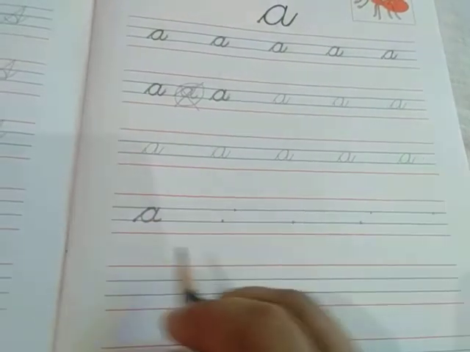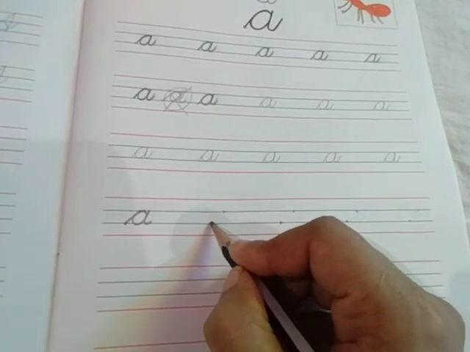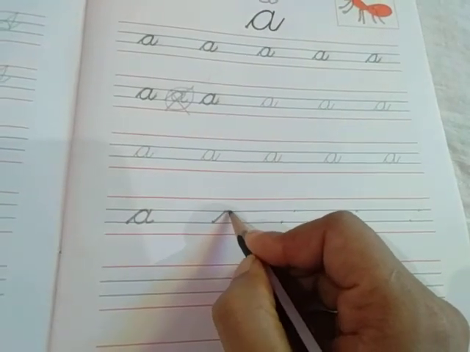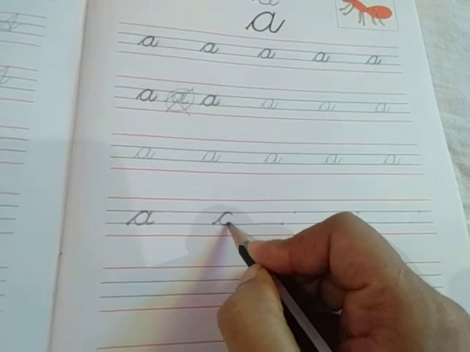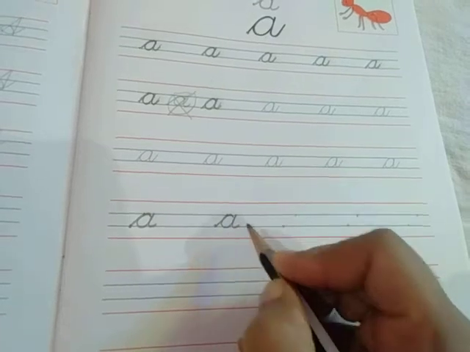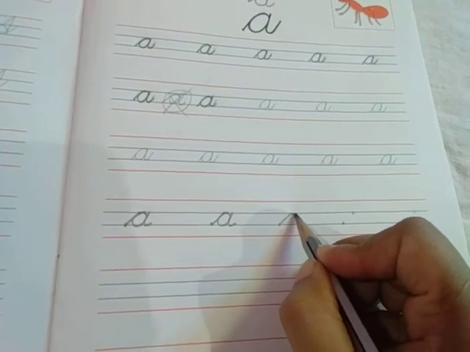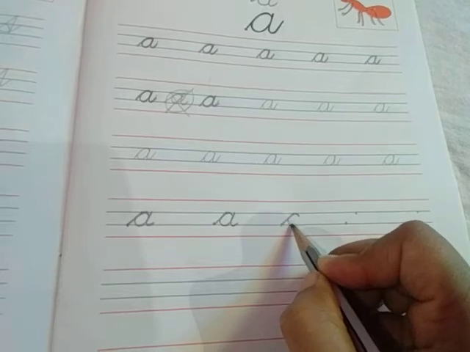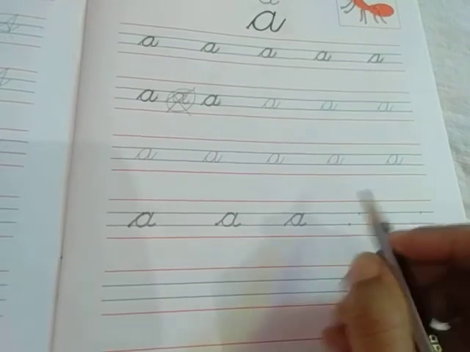This is letter A. Again, slanting up, a little curve, follow the same path, touch the third line, up and down, and a little curve. This is letter A, and you have to go very slow. Only then your handwriting will be good.